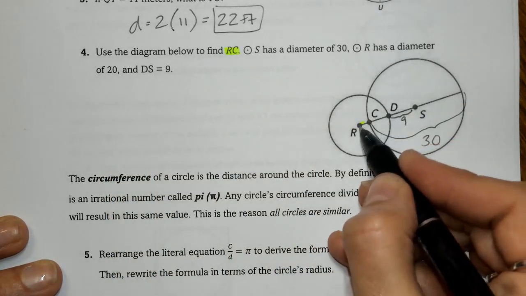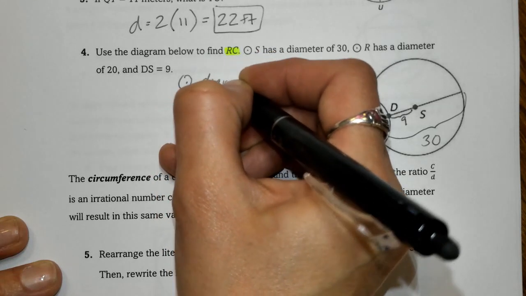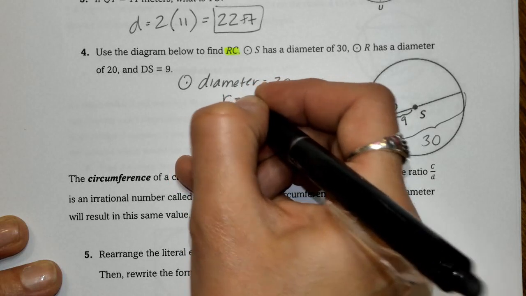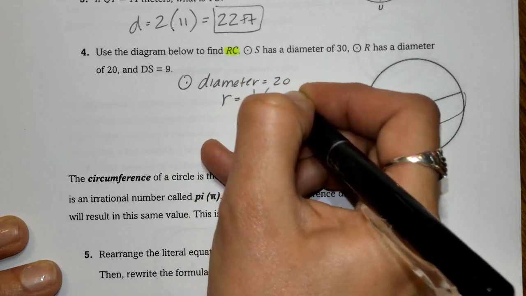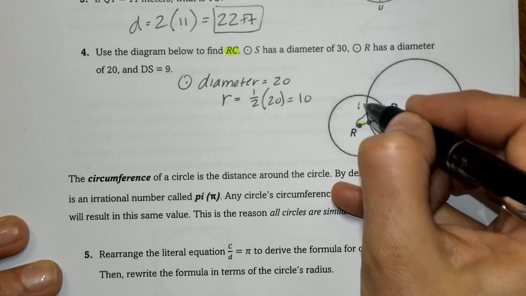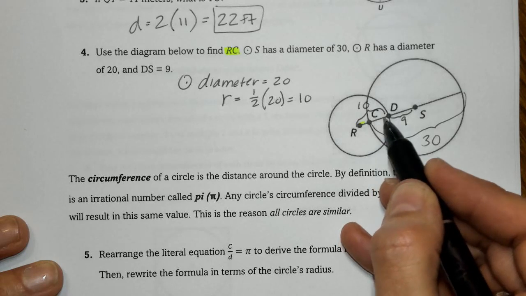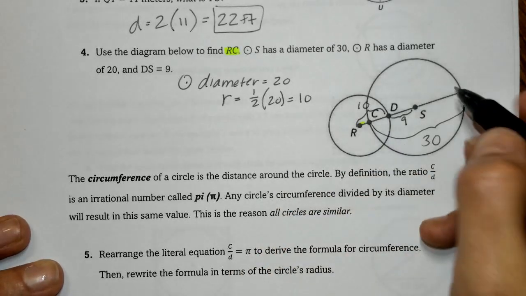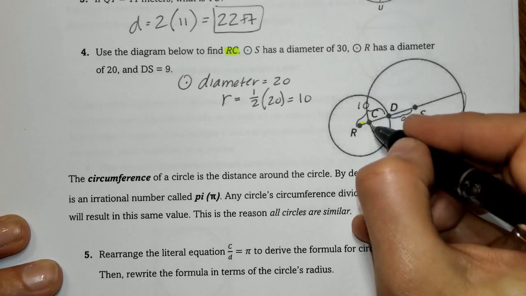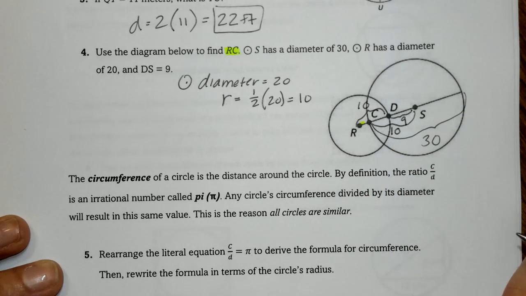Now, let's find the radius of circle R. Well, on circle R, the diameter is 20, so the radius, we need to take half of 20 to get 10. So right here, the radius is going to be 10. Again, we're only looking for this highlight, so we got to figure out what's right here, okay? Now, we need to remember if the diameter of circle S is 30, that means right here, the radius, and it's getting a little messy here, is 10.